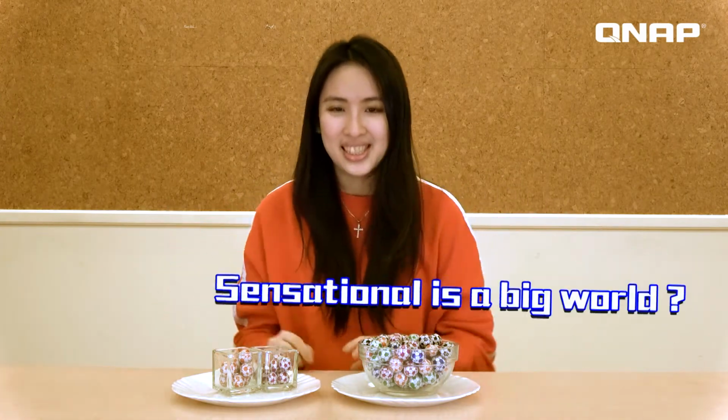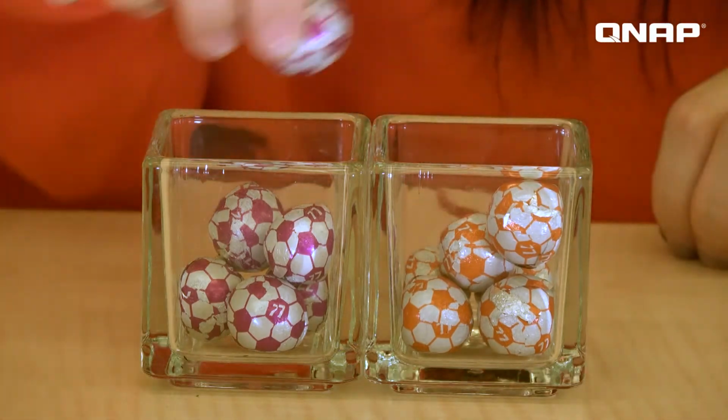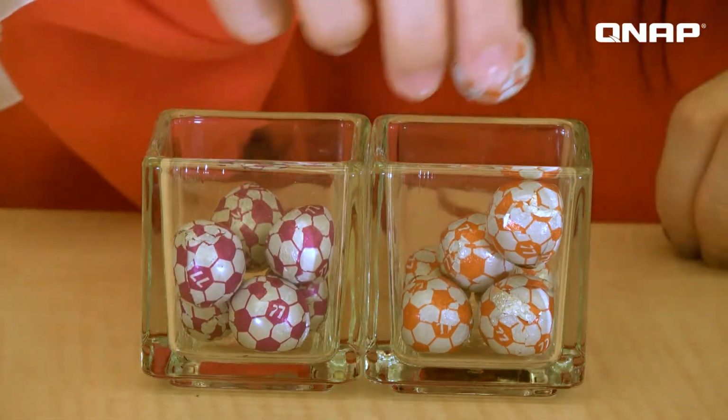Before showing you the actual operating on your PCs, I'm going to show you something sensational. Sensational is a big word? Yeah, I knew. So, first you put all kinds of your chocolates or your files into a bowl. Then you pick up a single one in one color into another folder, and you put all of the same color chocolates into separate folders.